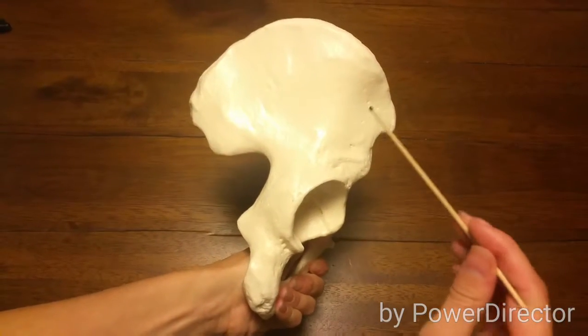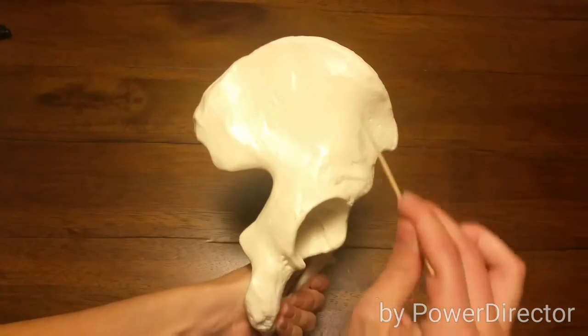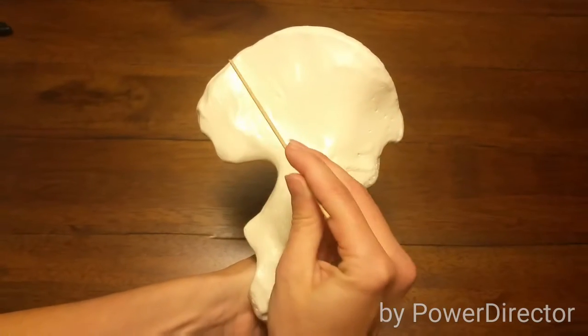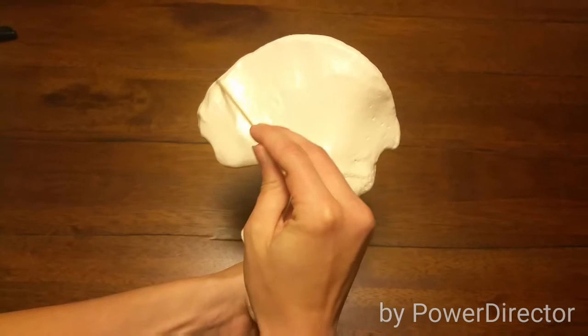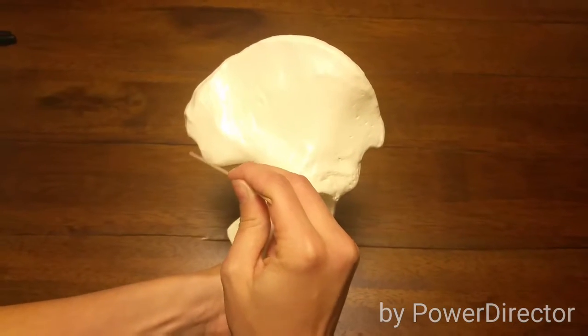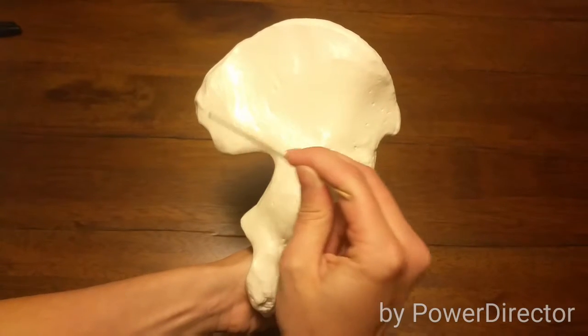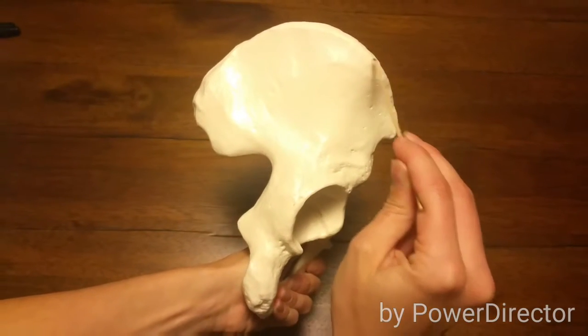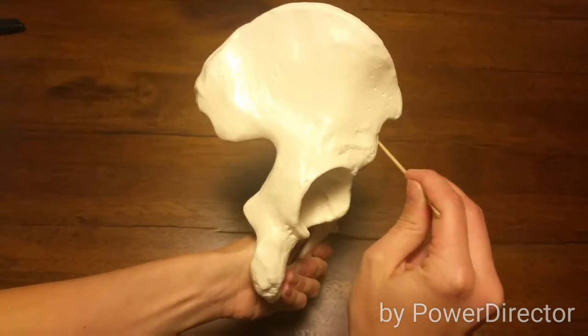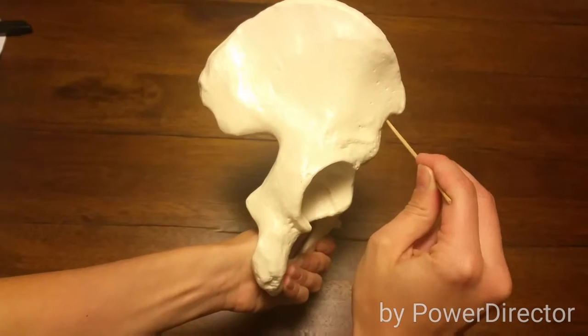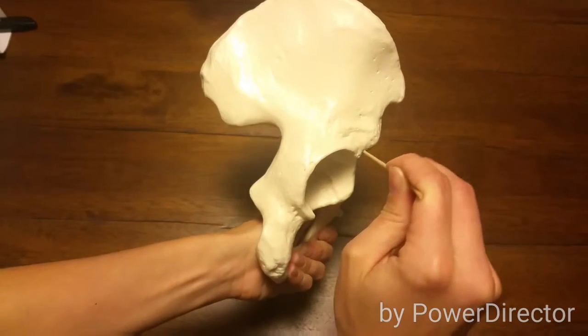On the ilium, there are four distinct landmarks that show the ala. On the anterior aspect of the ilium is the anterior superior iliac spine, the anterior inferior iliac spine, and on the posterior aspect is the posterior superior iliac spine and the posterior inferior iliac spine.